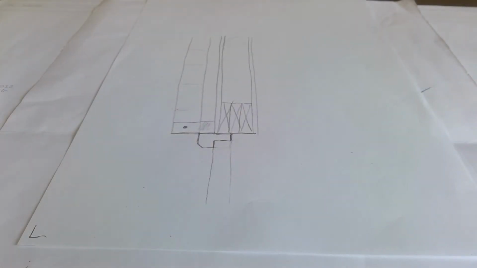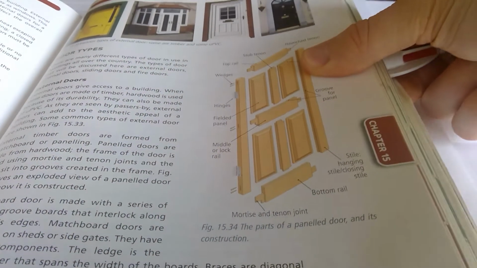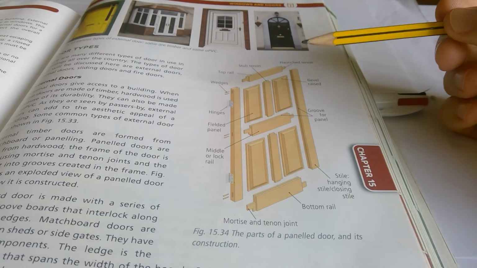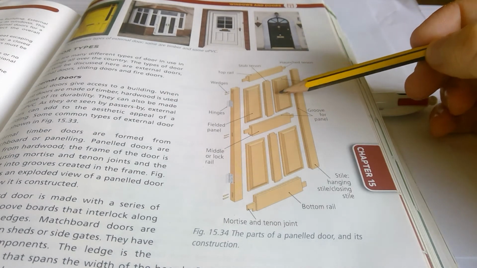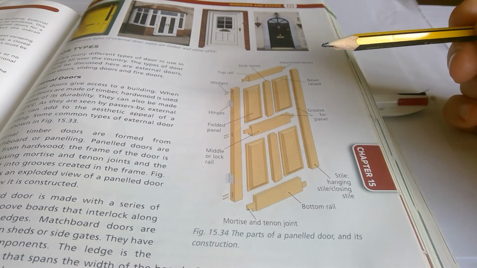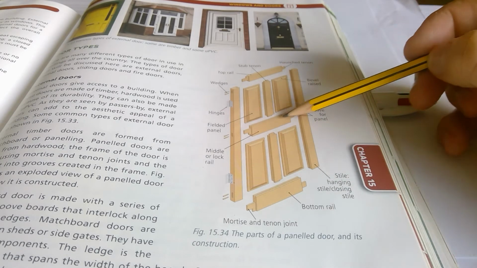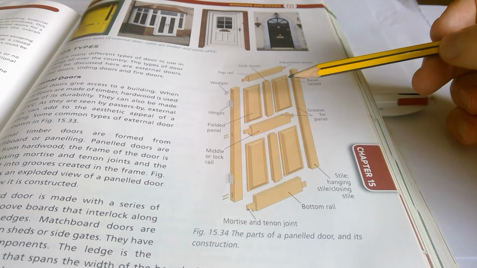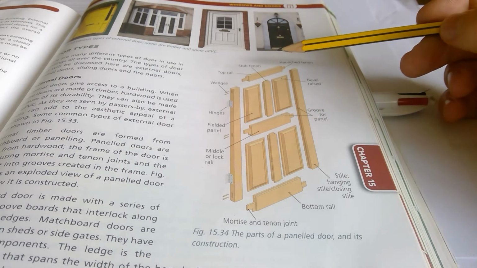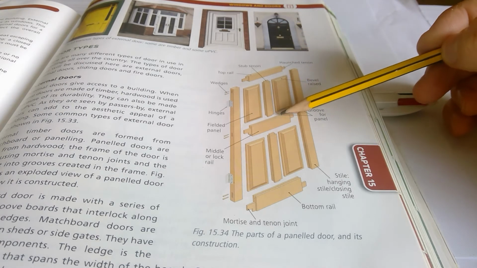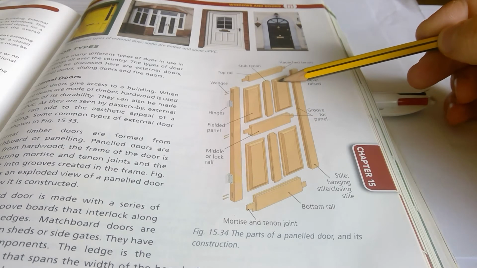Now, as we mentioned, the door in the question says it's a 4-panel door. So that means it's a door like this. These types of external doors have 1, 2, 3, 4 panels on them. It's got a top rail, a bottom rail, 2 side rails and a middle rail. So when we're drawing the top part of a 4-panel door, we're going to draw it as if we're cutting through here. So we'll have the top rail and a bit of a panel in there.